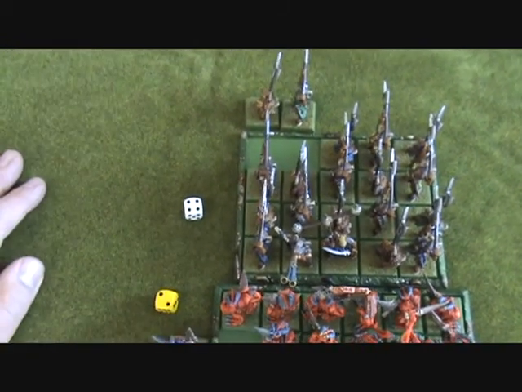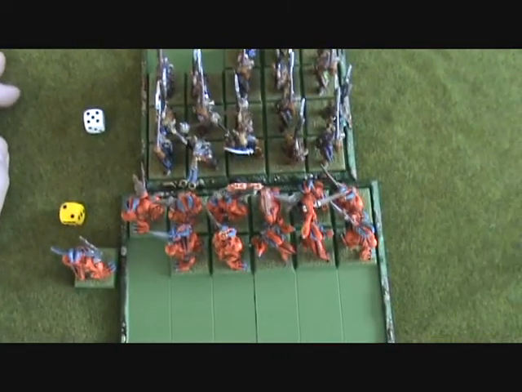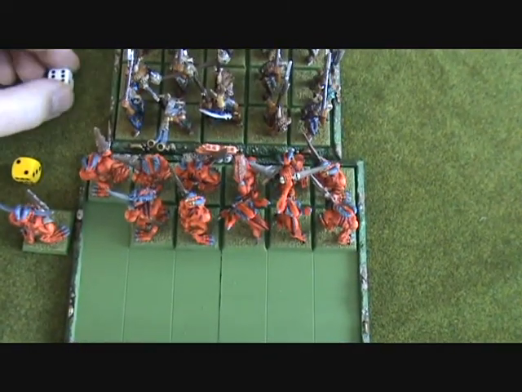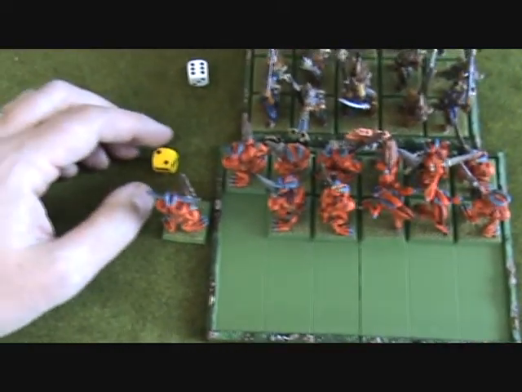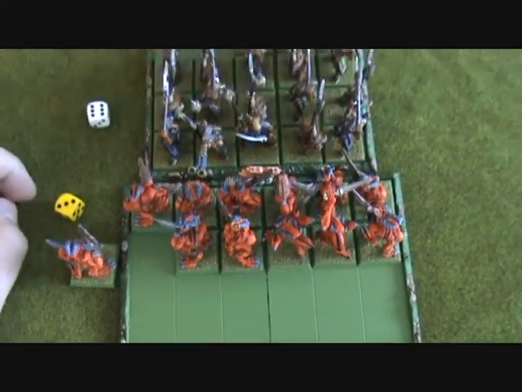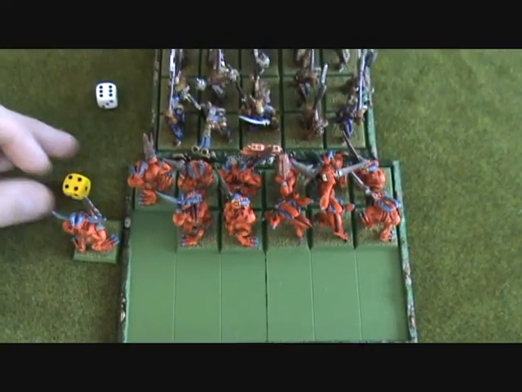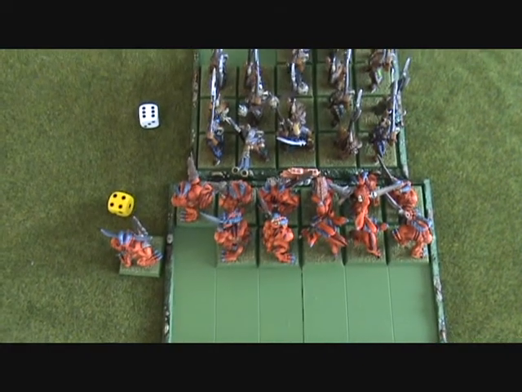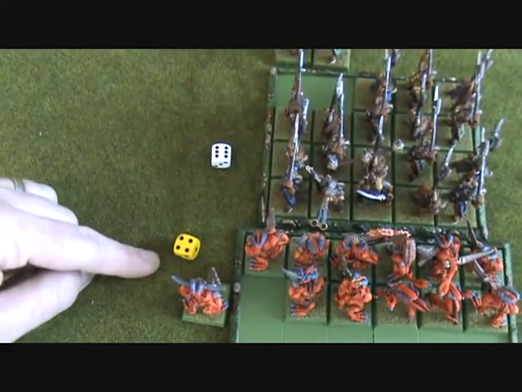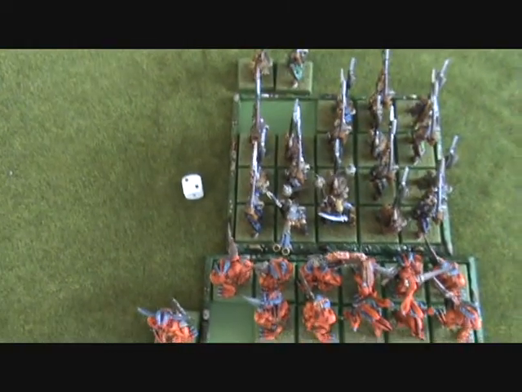That takes their side up to 4. They have a standard bearer as well, 5, and they clearly outnumber the Bloodletters. Puts them at 6. Back to the Bloodletters. They have a 1 rank bonus, and then they have a standard bearer as well. So now the Bloodletters have lost this particular combat by 2. You subtract the 4 from the 6, or you could say that these guys have won by 2.